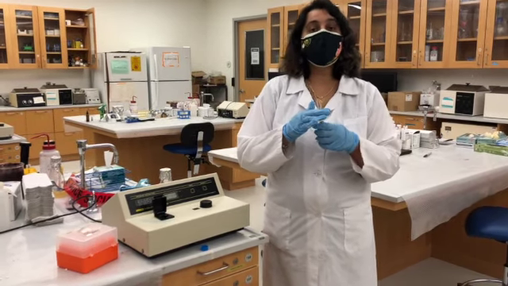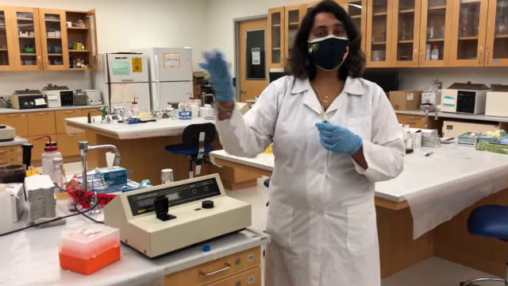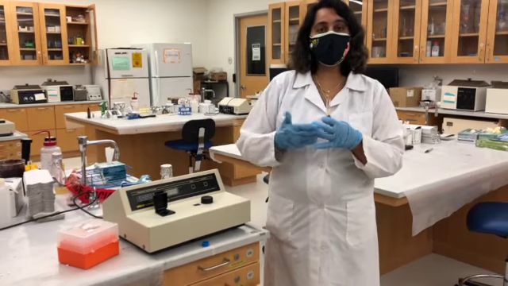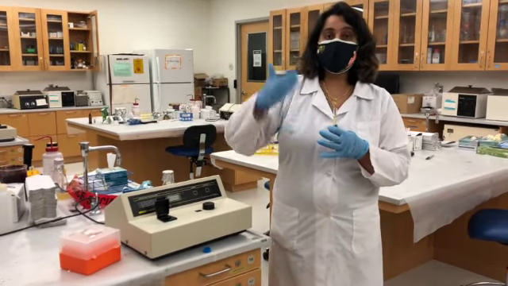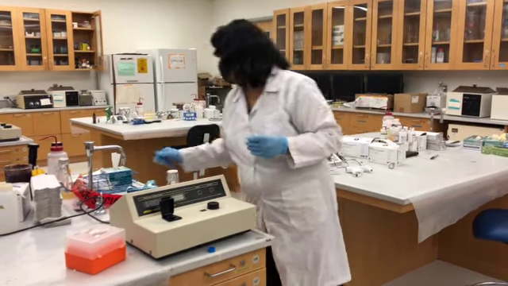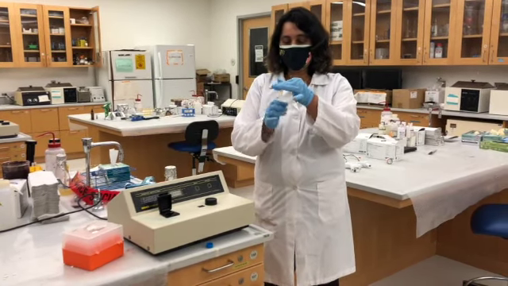So you can have the first time point at 60 minutes, the second time point at 2 hours, and the third time point at 4 hours, and so on and so forth. So this would make sure your bacteria is growing actively. So the absorbance values have to increase. Okay, so this is going to be your 60-minute reading, and let's take a quick look at the absorbance.